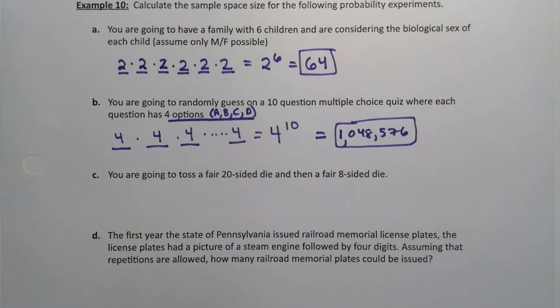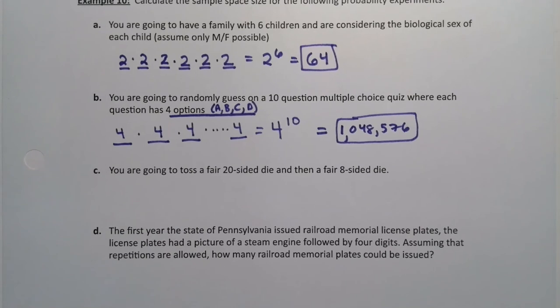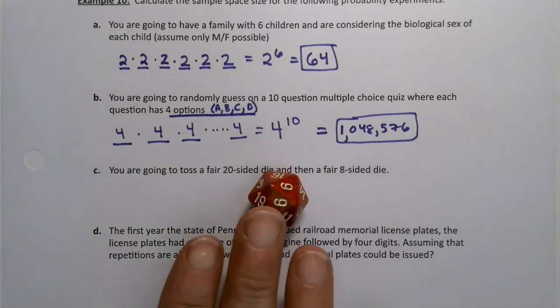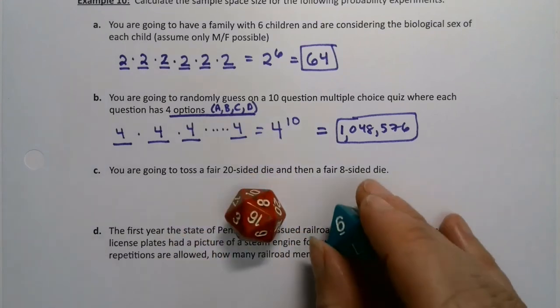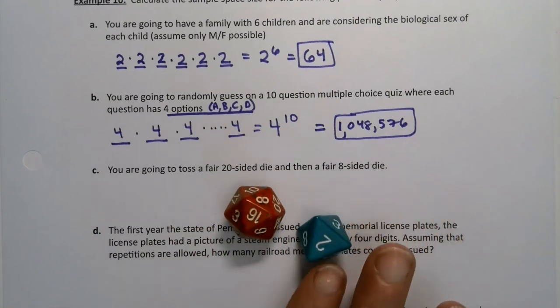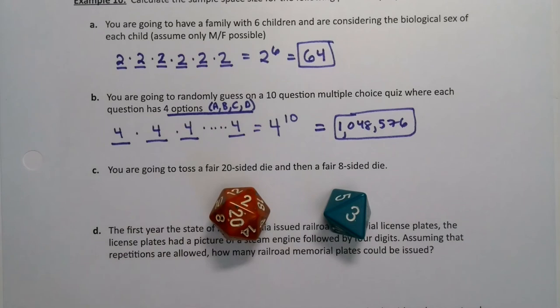All right, you're going to toss a fair 20-sided die and a fair 8-sided die. We actually saw this a little bit when we were looking at the simulator online. There are different kinds of dice, believe it or not. Again, they're played with a game called Dungeons and Dragons, as well as various other games. So a d20 looks like this, and an 8-sided die looks like this. It has 8 sides, and this has 20 sides.